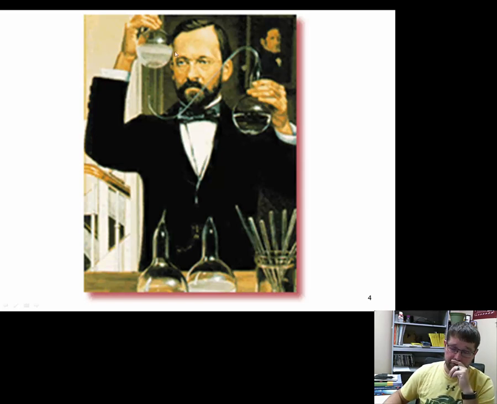So he'd fill the flasks with this nutrient broth, boil it up, and then to some he would leave the swan neck, and to others he would break the swan neck off. And then he'd sit them in the room, and he'd wait for something to occur. It wouldn't be but a few days, and the ones that had broken tops would become cloudy and have bacteria and fungi in them. But the ones with the swan necks would stay clear and be void of any living organisms.